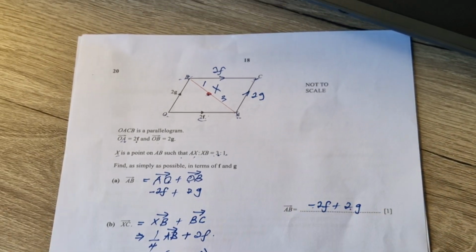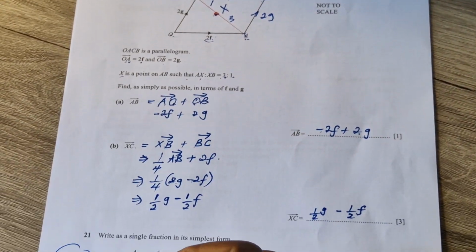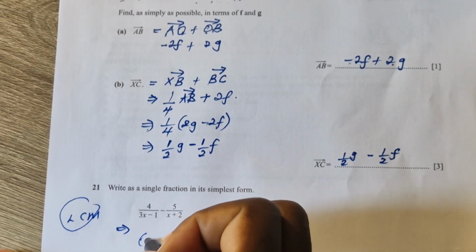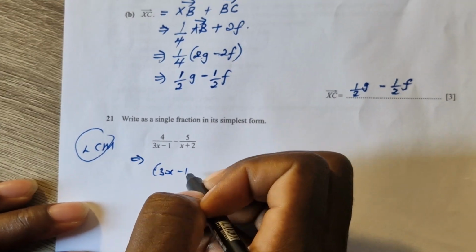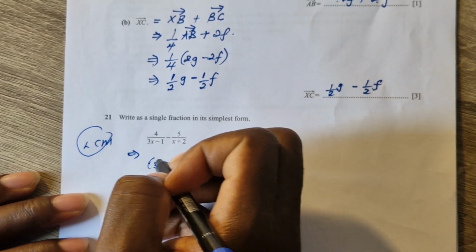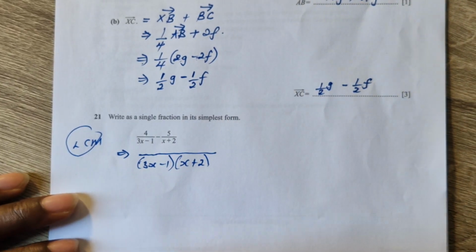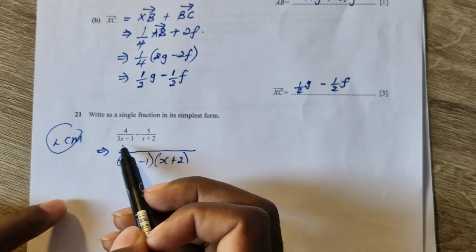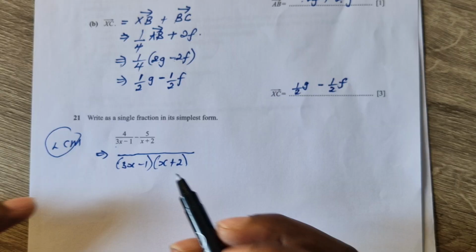So the LCM for this is 3x minus 1 by x plus 2, because there is no close relationship between 3x minus 1 and x plus 2.